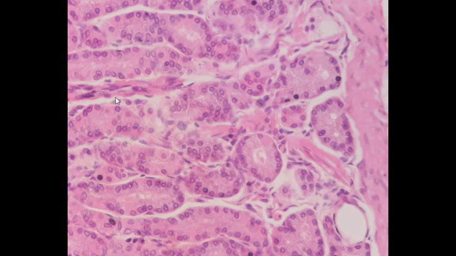The next slide is about another part of the stomach, the pylorus.